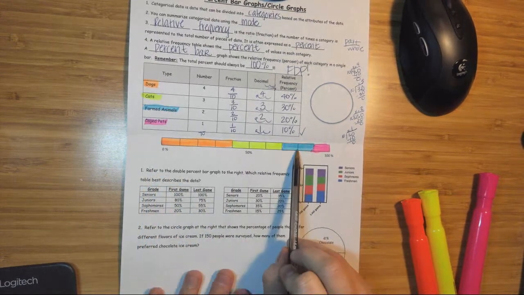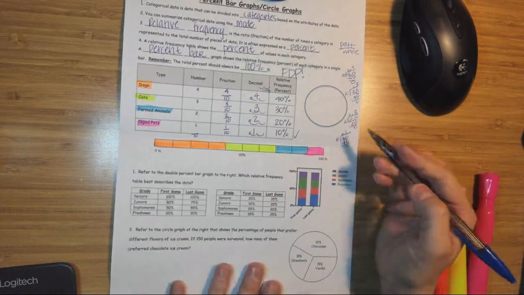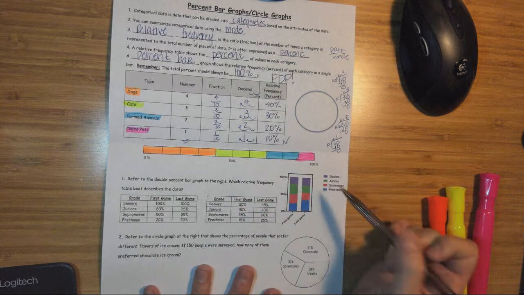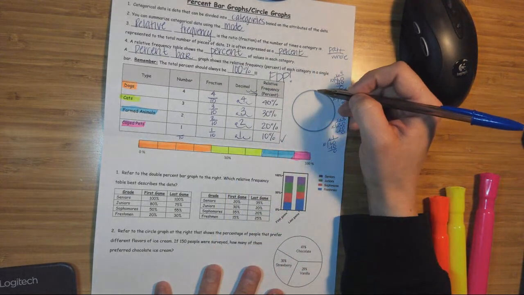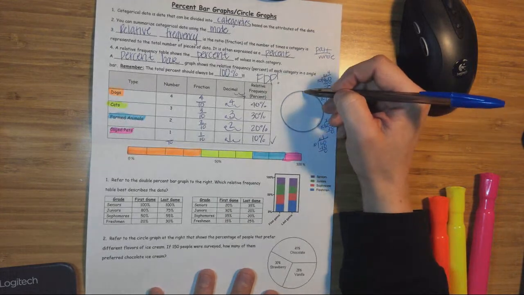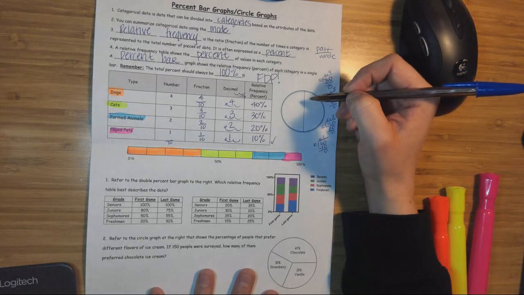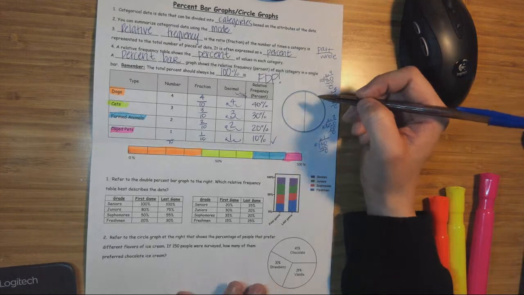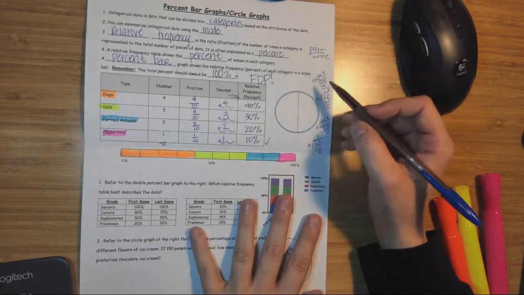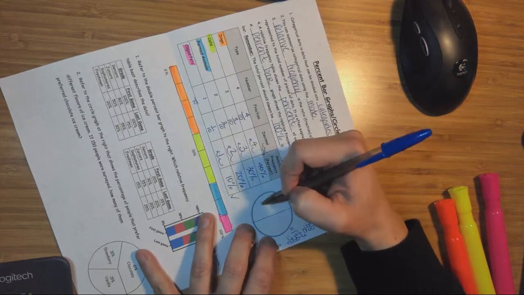Okay, we can also represent a percent bar graph in a percent circle graph. So I can take these same percents and put them in a circle graph. I'm going to try and cut this into 10 sections. I don't know how well that's going to work for me, especially since I'm using a pen, but let's see what I can do here.